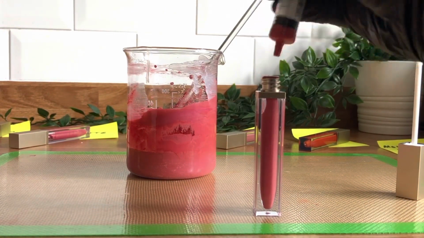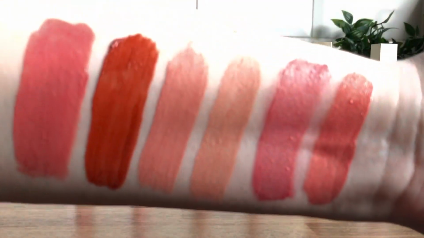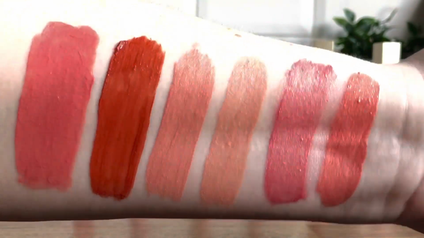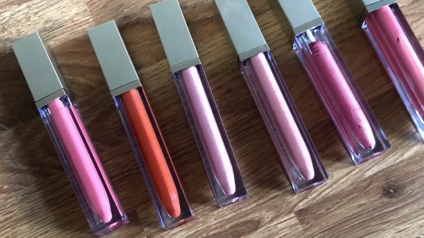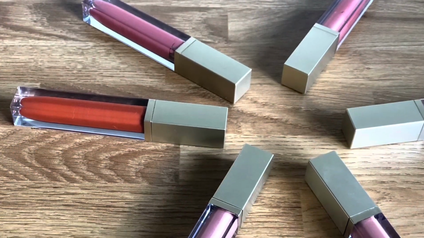Here's what they all look like swatched, and you'll see the first natural ones I did are nearer my wrist, and then we go up to the silicone ones as we go along, and this is what they look like in the tube as well, and again on my arm when they've dried down a little bit.